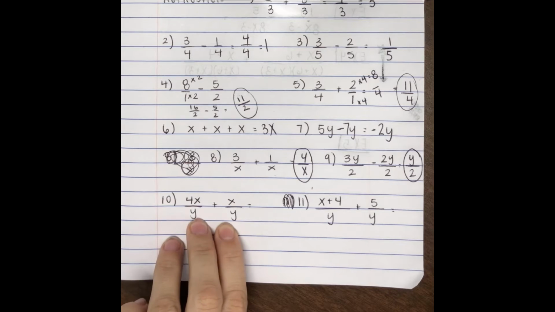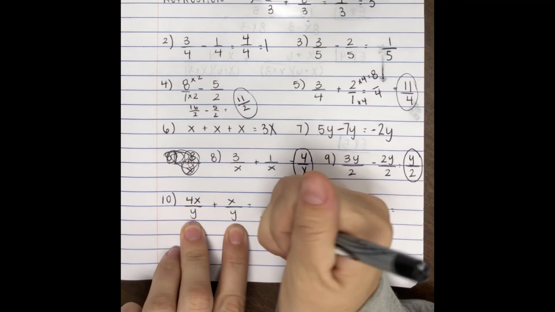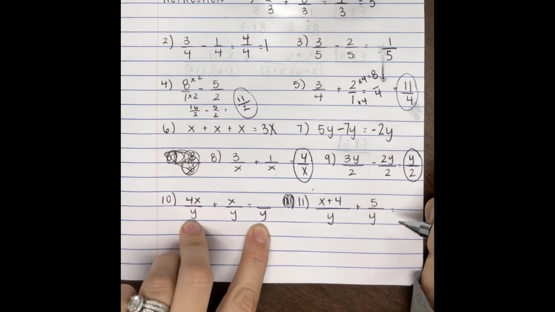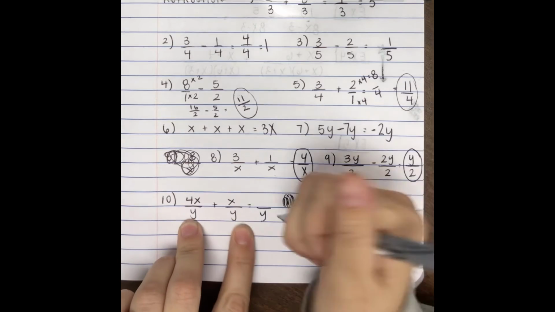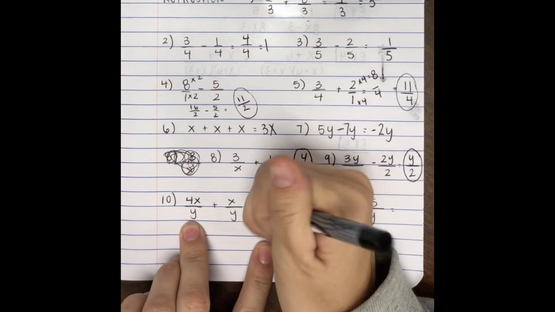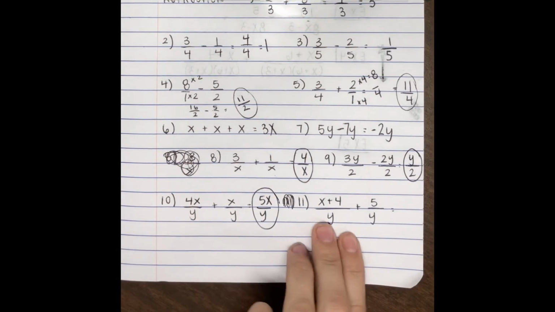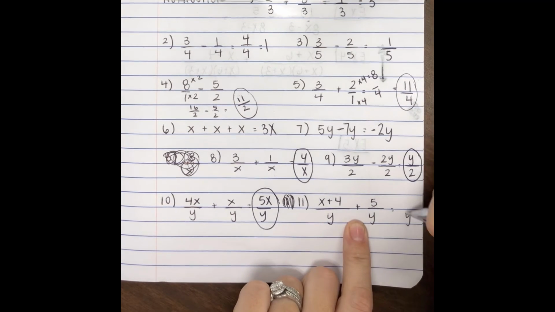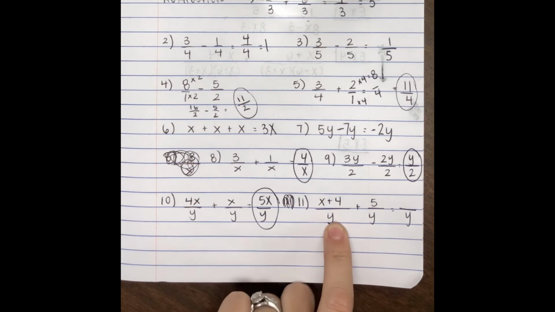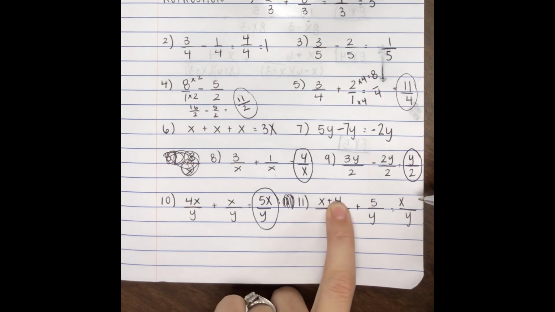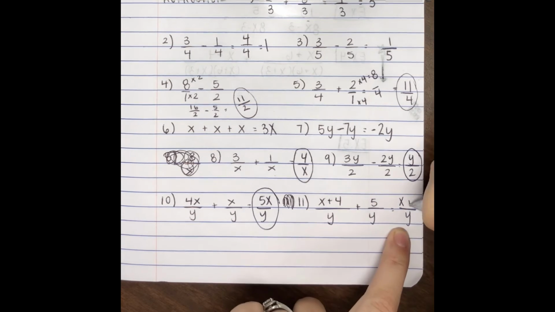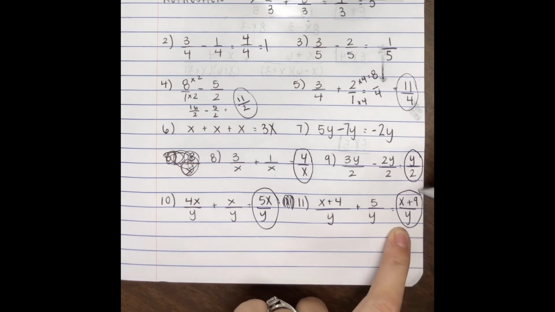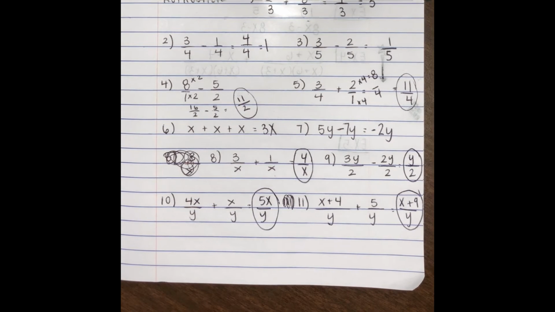4x plus 1x with y's as my denominators. Denominator's the same, so leave my denominator as y, and then 4x plus 1x gives me 5 x's. Then x plus 4 plus 5 with y's on the bottom, so my denominator stays y. And then I have 1x plus 4 plus 5 is 9. So x plus 9/y.